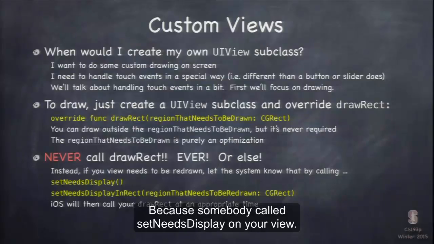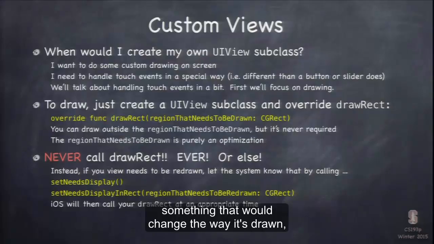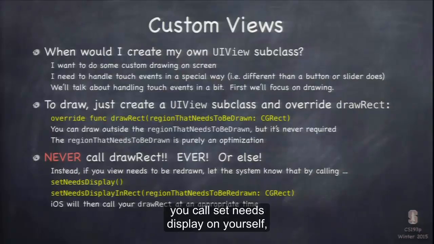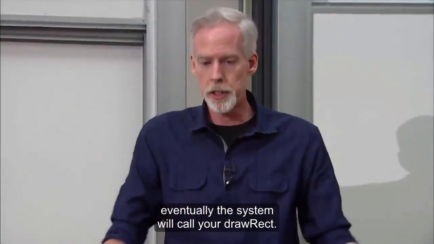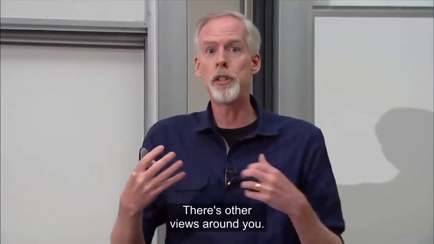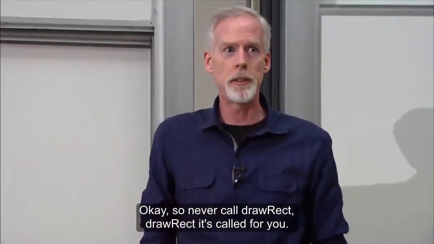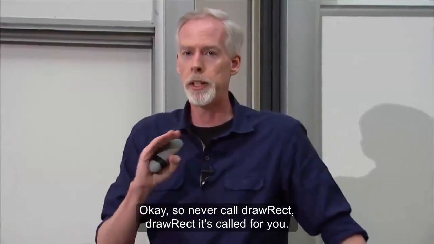Because somebody called setNeedsDisplay on your view. And you can call it on yourself if you want. If something has changed about your view, some property or something that would change the way it's drawn, you call setNeedsDisplay on yourself. Eventually, the system will call your drawRect. But it's got to set some things up first. And there's other views around you that it has to get organized. So never call drawRect, it's called for you.